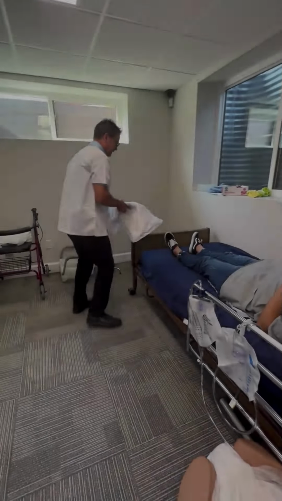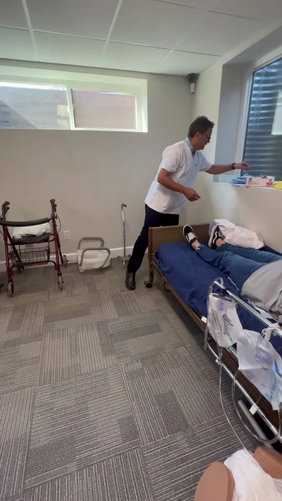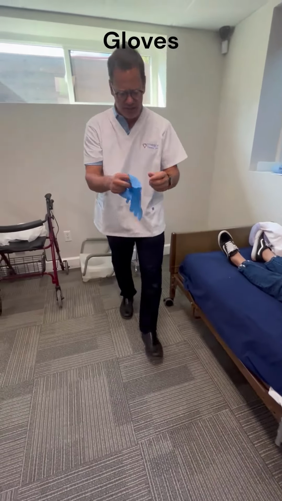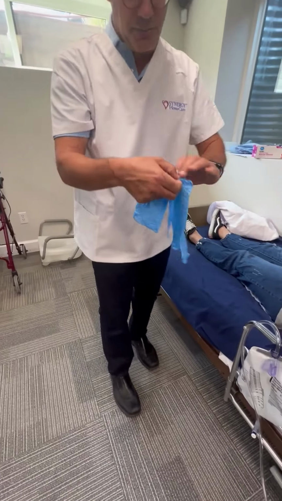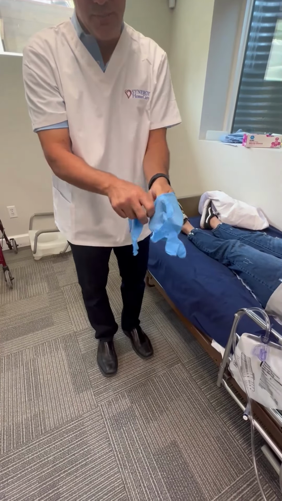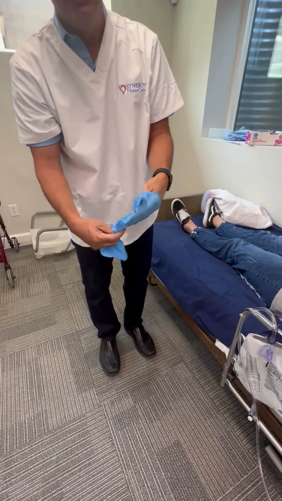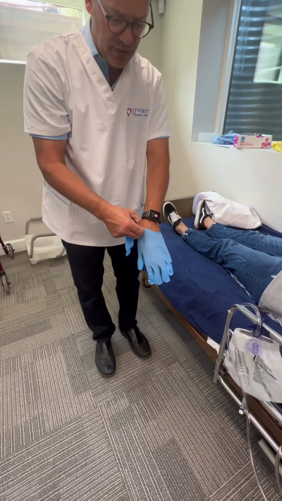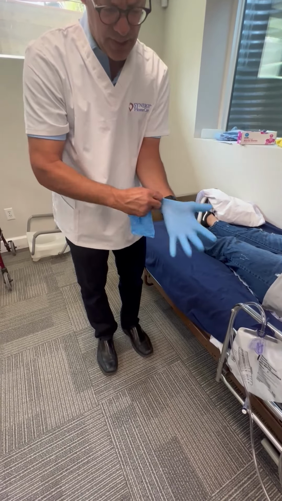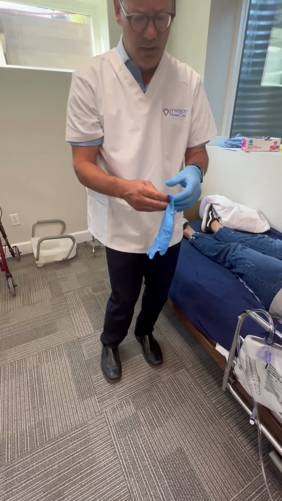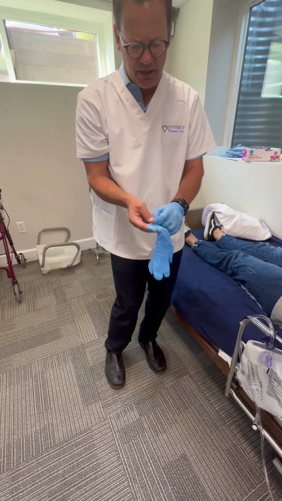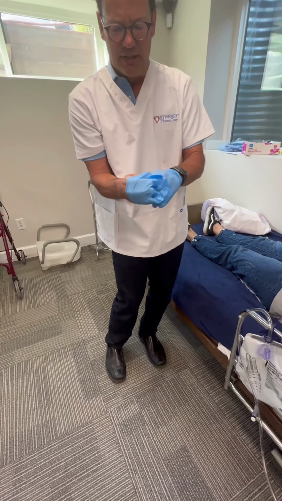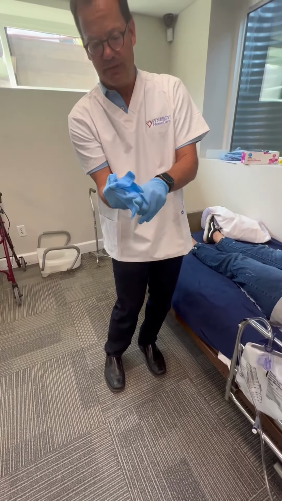Let me just get into gloves. My advice with regards to gloves would be to make a small investment, to make sure you have some in your car. They're very, very inexpensive, and all supplies are provided by our clients. And if you arrive on site and there are no gloves, that's a call to the office.